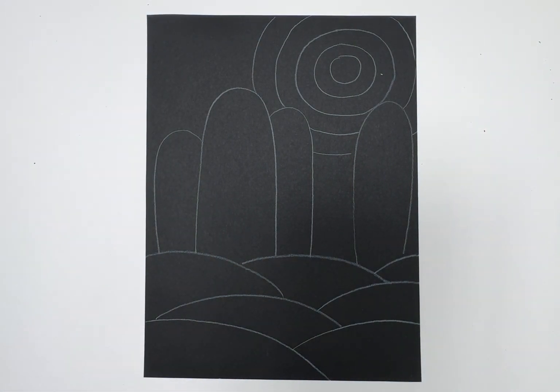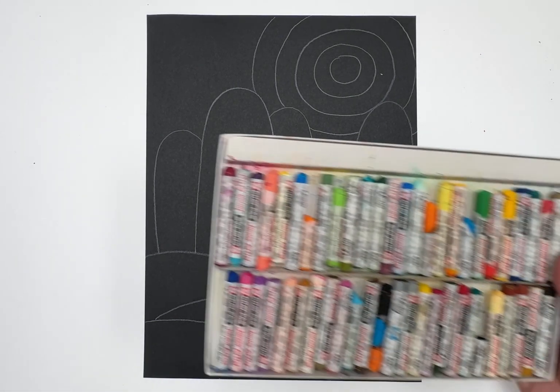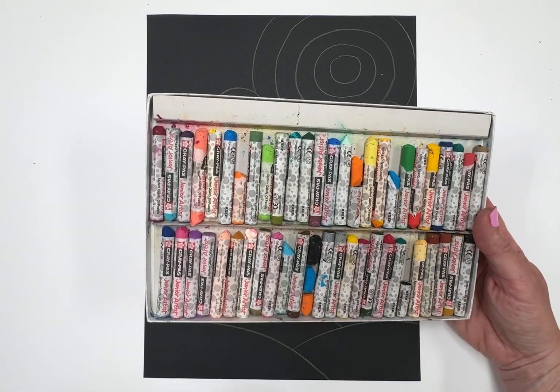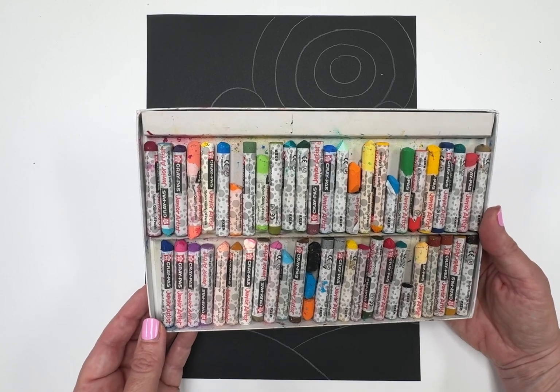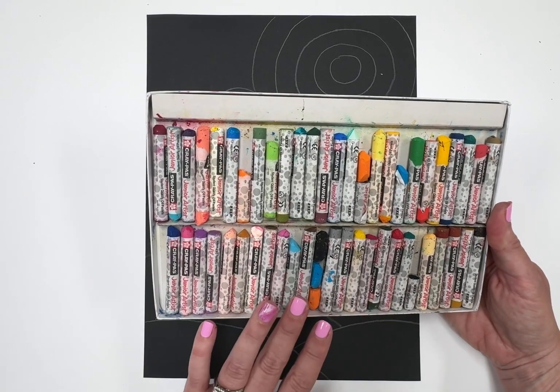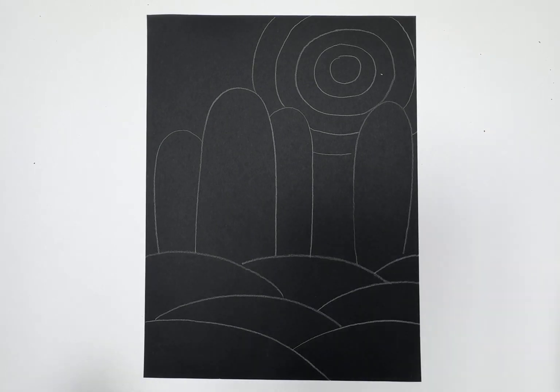All right, so the next thing we're going to do, we're going to save the black for last because black can kind of mix in and muddle your colors. So I'm going to be using this set. This is an older set. They're kind of yucky looking, but I can just easily wipe them up with a paper towel. This set of oil pastels has lots of colors. And we're going to be thinking about our warm and cool colors.